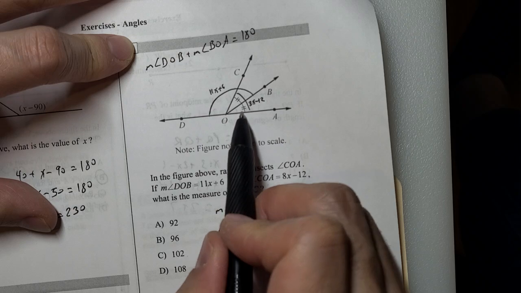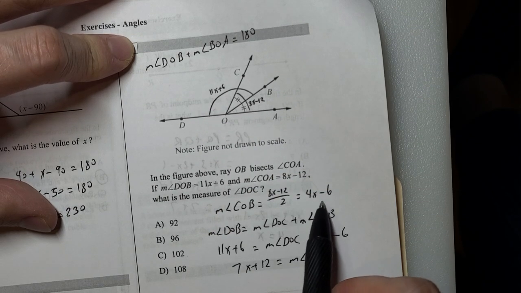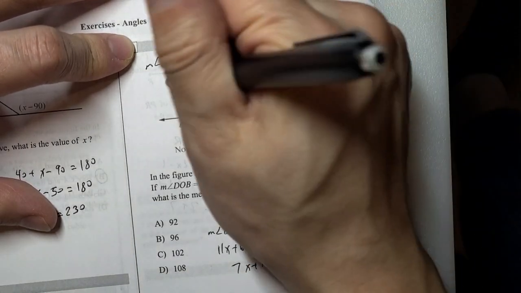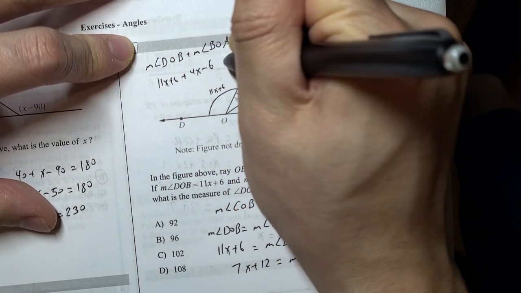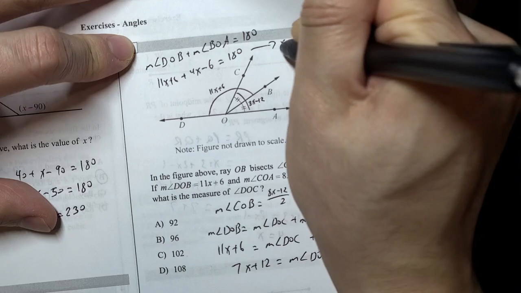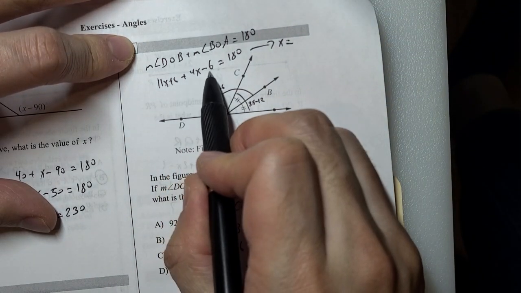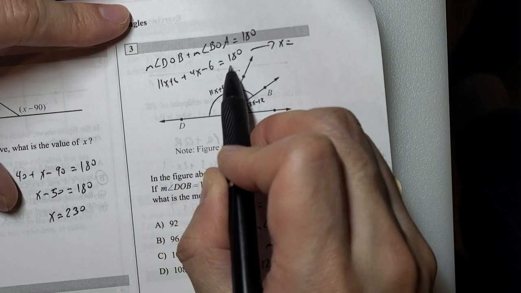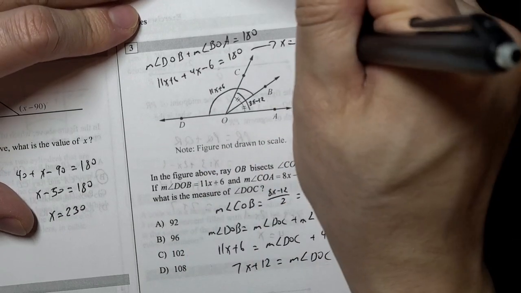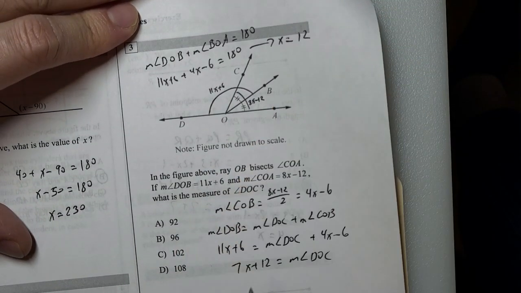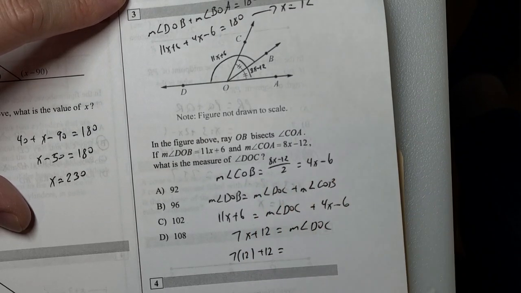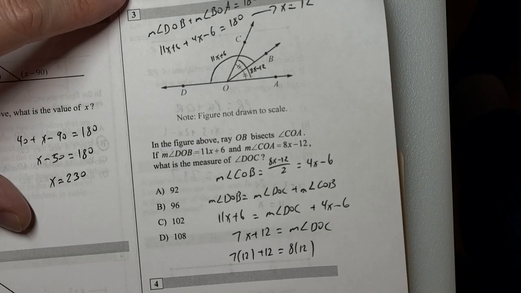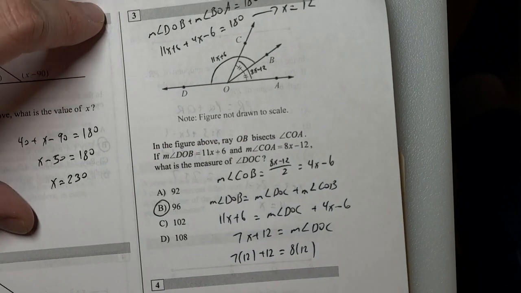And BOA is congruent to COB, which we found. So, what's DOB? 11x plus 6 plus 4x minus 6 is 180. That means x is equal to what? Because this 6 and this 6 cancel. This is 15x is 180. So, x is 12. Okay, now I can plug this into here. 7 times 12 plus 12, which is 8 times 12. Okay, so what is that? That's 96, right? Answer is B.